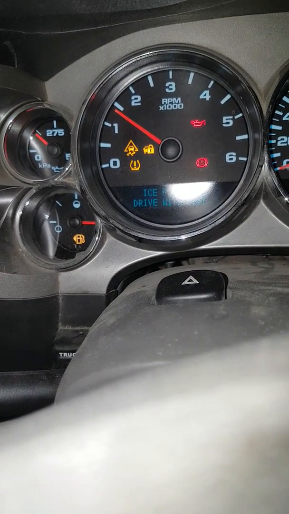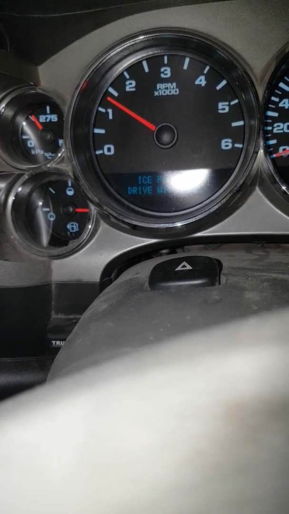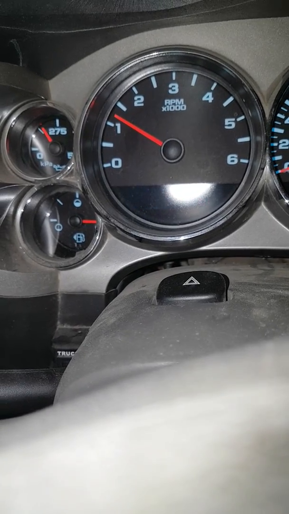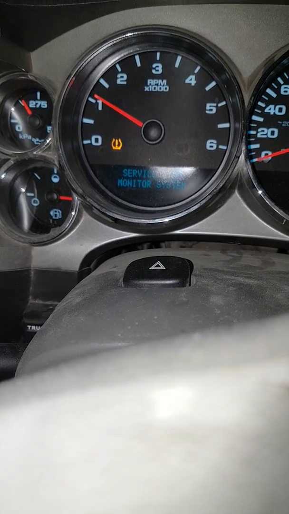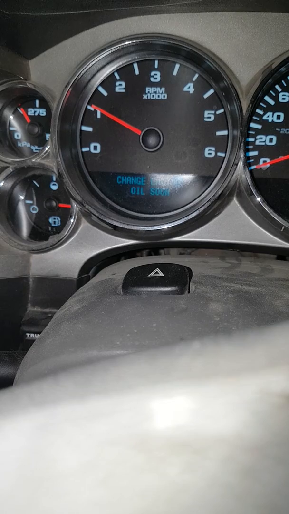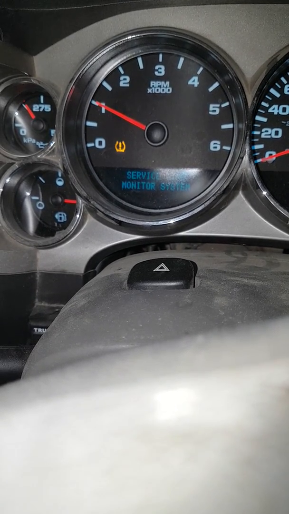Now, check engine light should be off. The only thing I have is my tire pressure light, which is kind of useless. It's always on. My winter tires have different air pressure, and I need higher air pressure with the blade on the front, so it's not set to the truck. So that always flashes. But we have no codes coming up, so I'm pretty sure that fixed it.